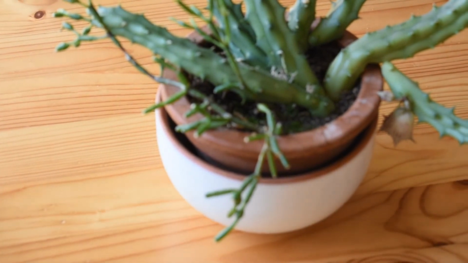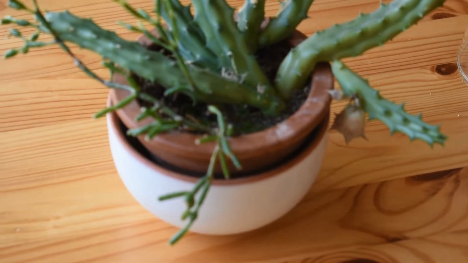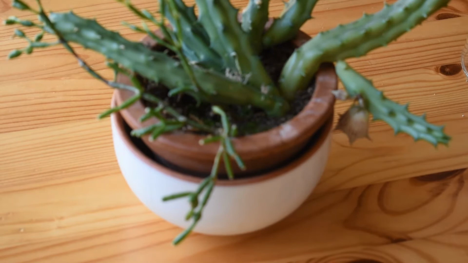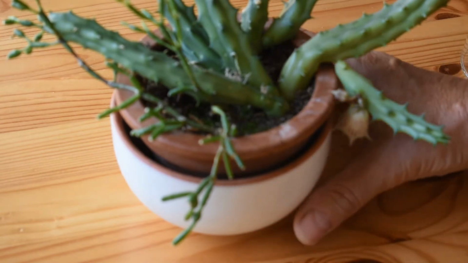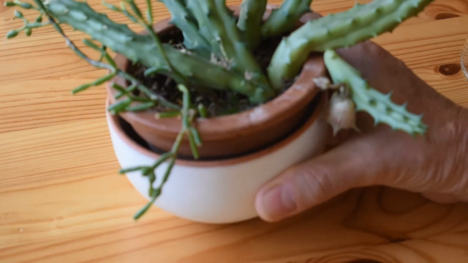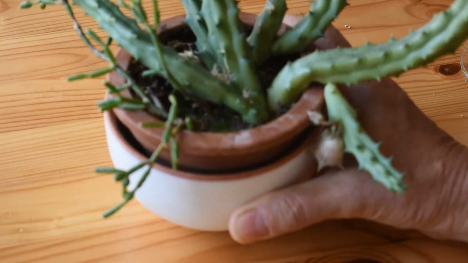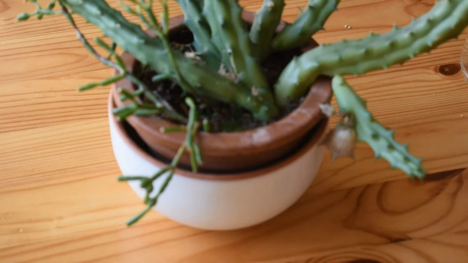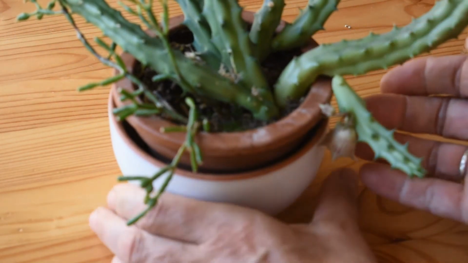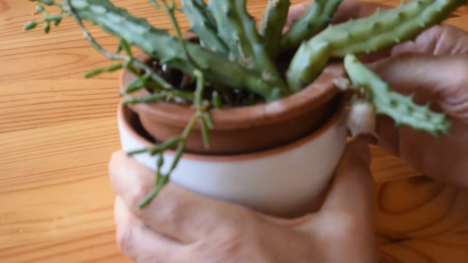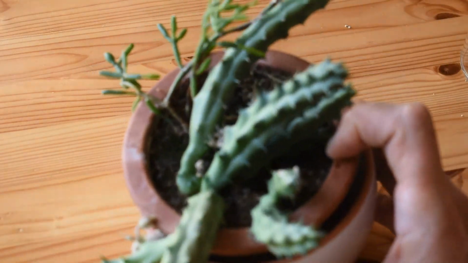And this will be Huernia keniensis with a flower that looks exactly like, well, maybe not exactly, but it's very similar to Huernia schneideriana and Huernia macrocarpa. The flower is here. I will have to put the plant upside down just to be able to show it to you, or maybe there is another flower here.